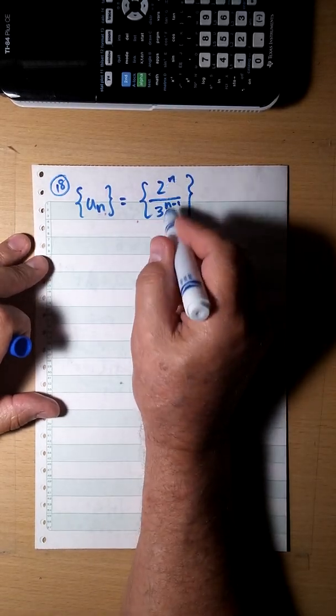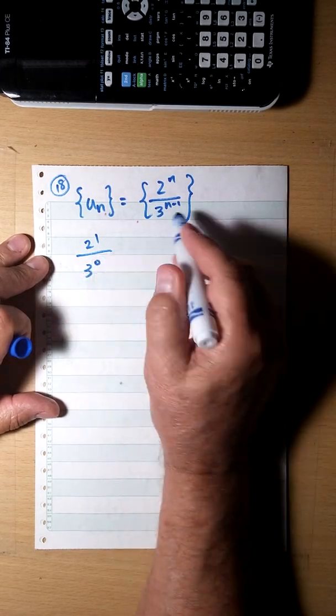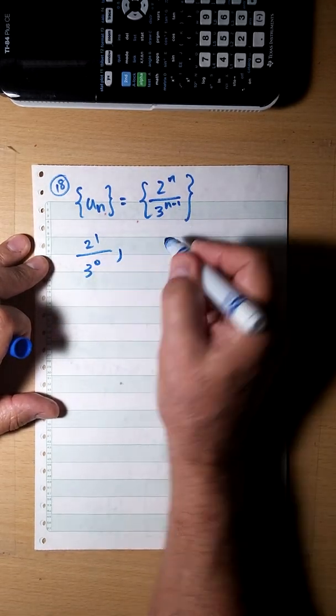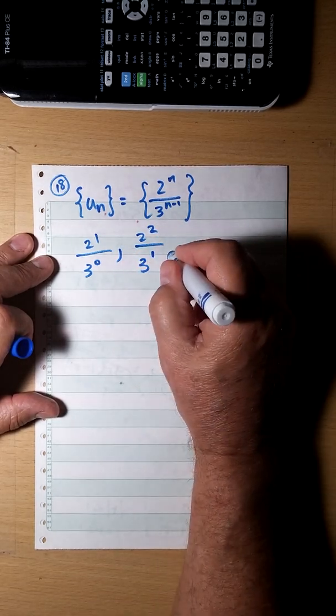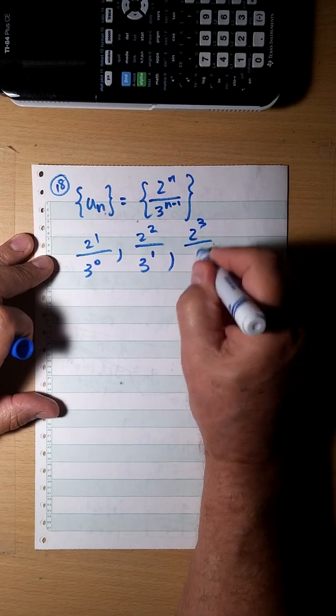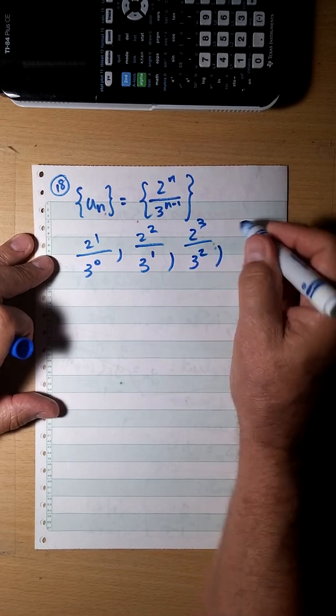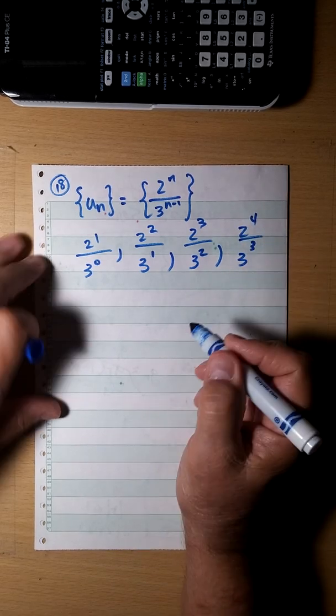So if n is 1, we get 2 to the first over 3 to the 0, right? If n is 2, it's 2 squared over 3 to the first. If n is 3, it's 2 to the third over 3 squared. And if n is 4, it's 2 to the fourth over 3 cubed.